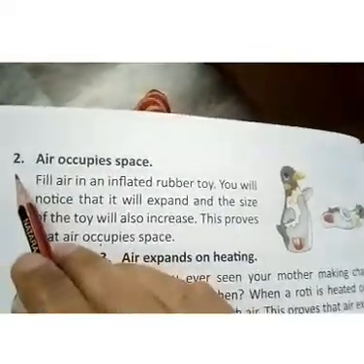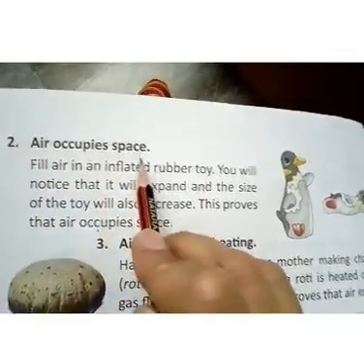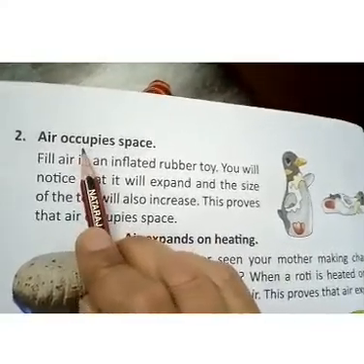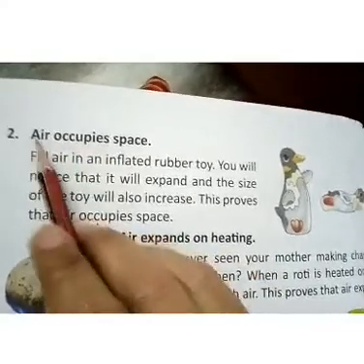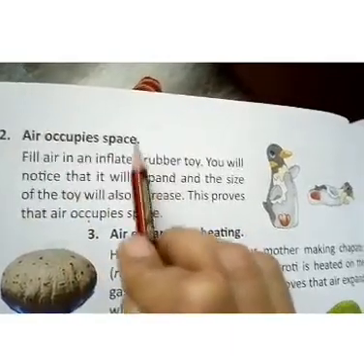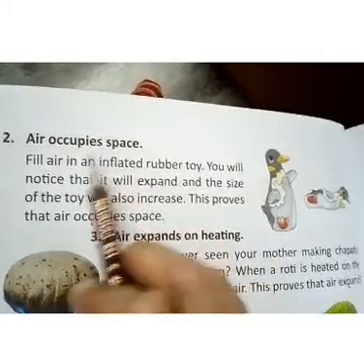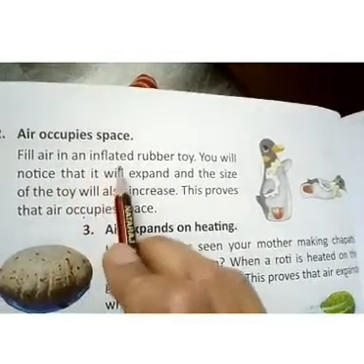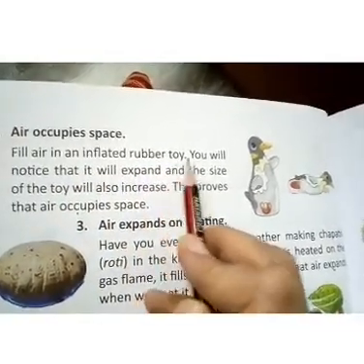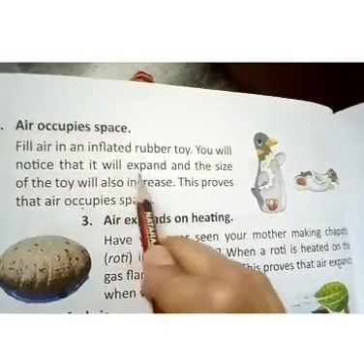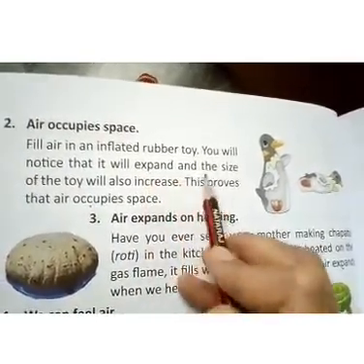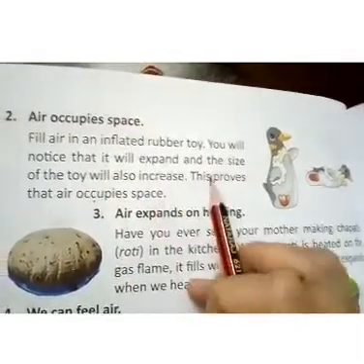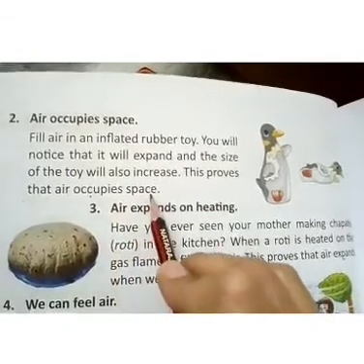The second property of air is air occupies space. Now what is the meaning of occupies? Occupies means fills the space. Air fills the space wherever it finds a space, it will fill inside it. Fill air in an inflated rubber toy. You will notice that it will expand and the size of the toy will also increase. This proves that air occupies space.